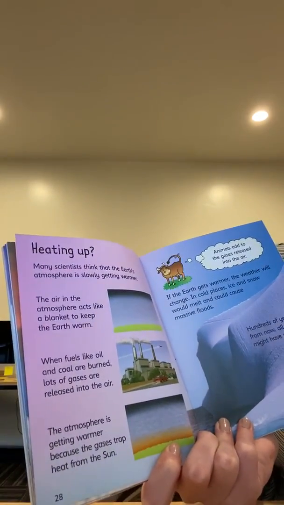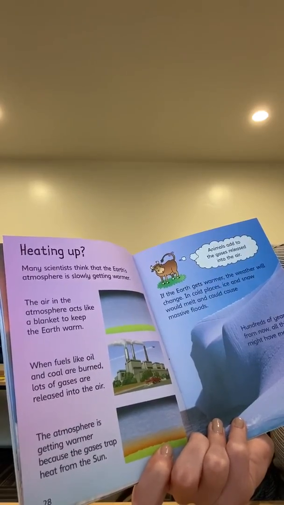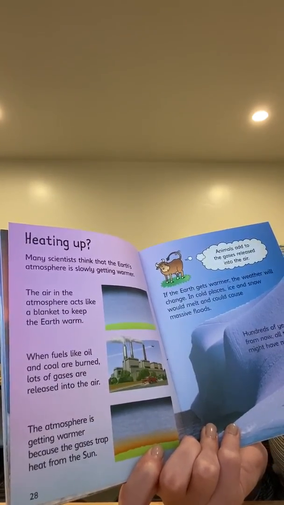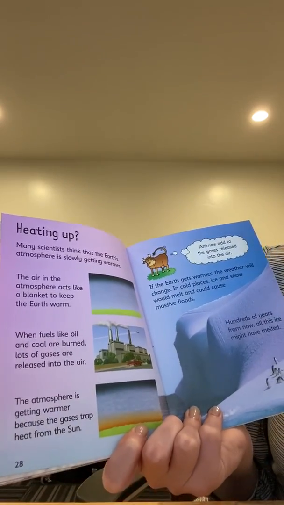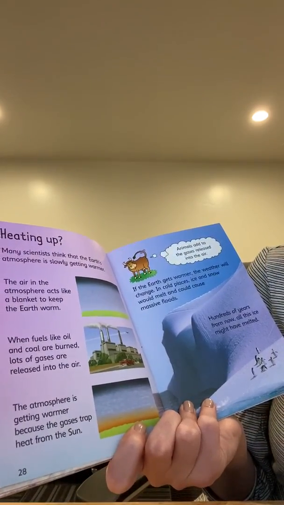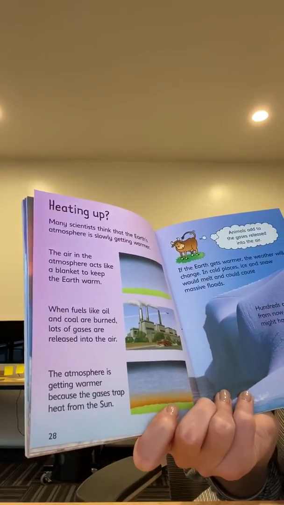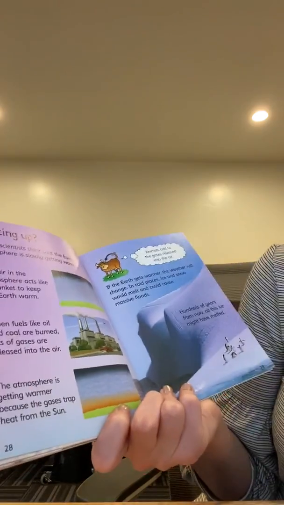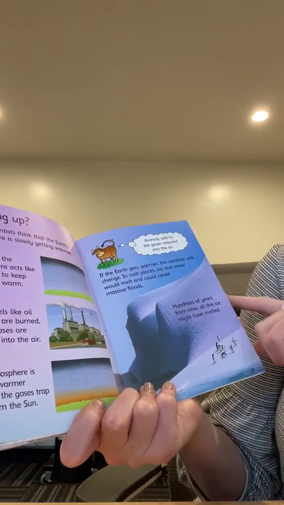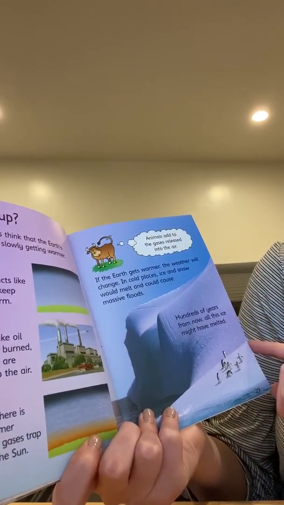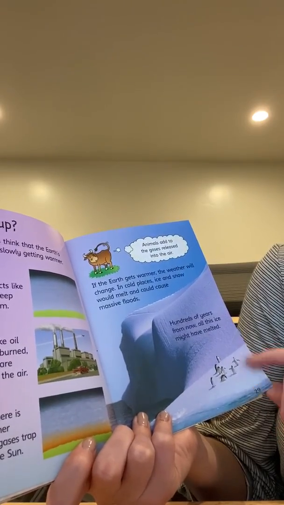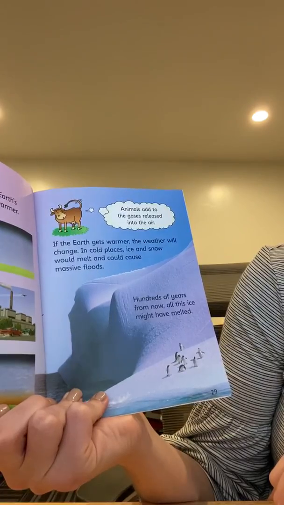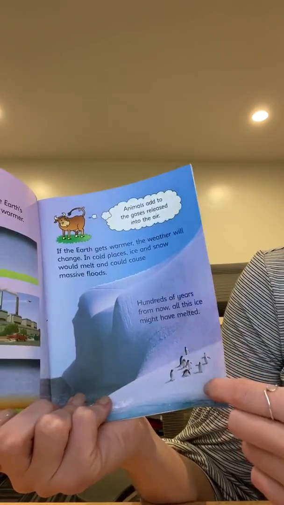Heating up. Many scientists think that the Earth's atmosphere is slowly getting warmer. The air in the atmosphere acts like a blanket to keep the Earth warm. When fuels like oil and coal are burned, lots of gases are released in the air. The atmosphere is getting warmer because the gases trap heat from the sun. If Earth gets warmer, the weather will change. In cold places, ice and snow would melt and could cause massive floods. Hundreds of years from now, all this might have melted.